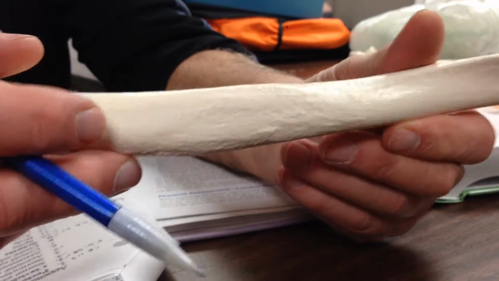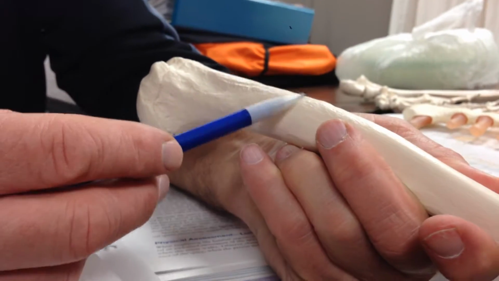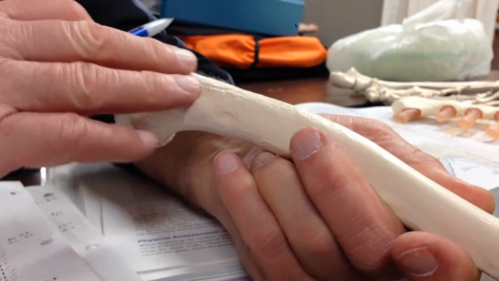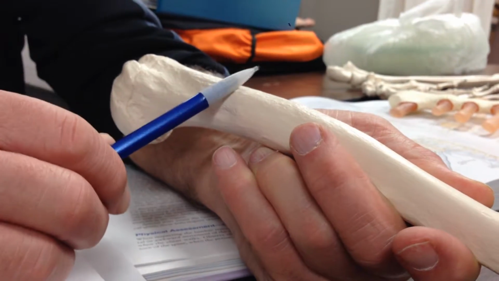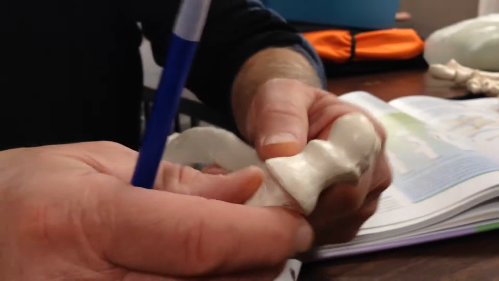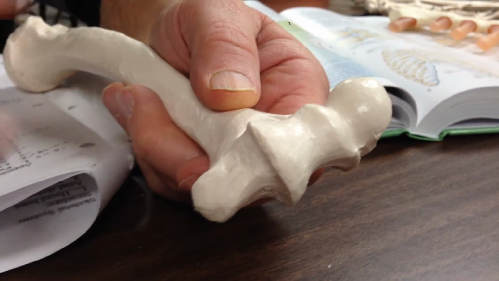On this, there is a roughened area, and that roughened area is the deltoid tuberosity, which is for the attachment of the deltoid muscle. On the distal end, which is the distal epiphysis, there are all kinds of different structures.